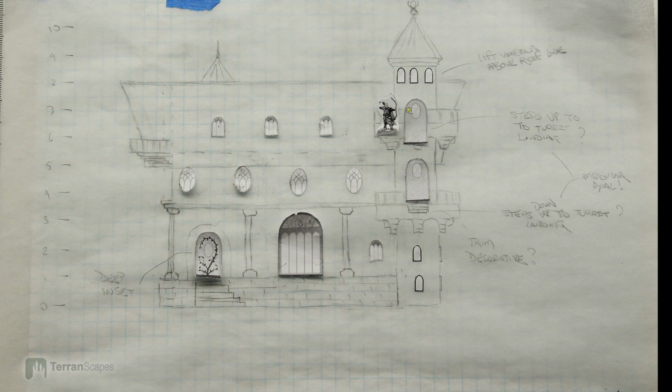Does it look right? Are things at the right height? This is supposed to be steps leading up to this landing, so obviously it doesn't match here. But anyway, it works well. You'll see this guy in a few more of these drafts and on the computer.